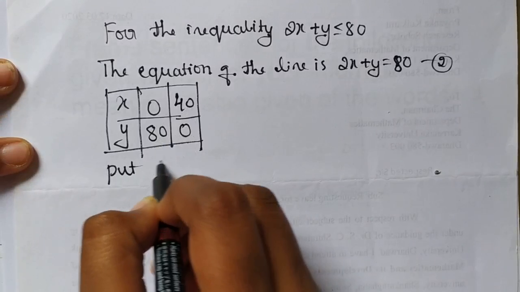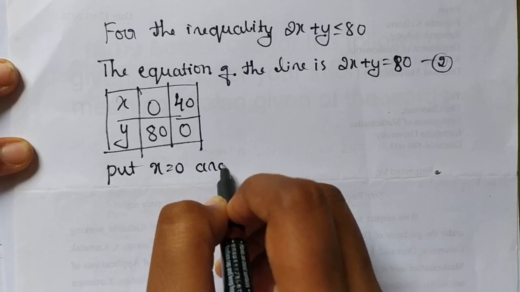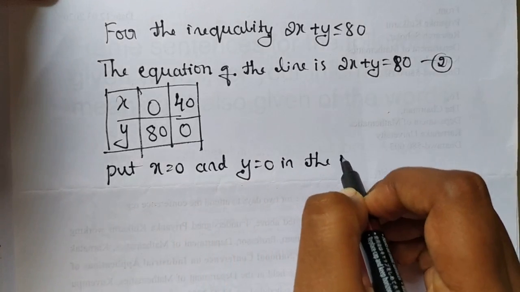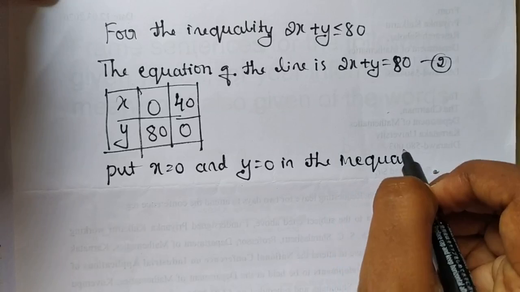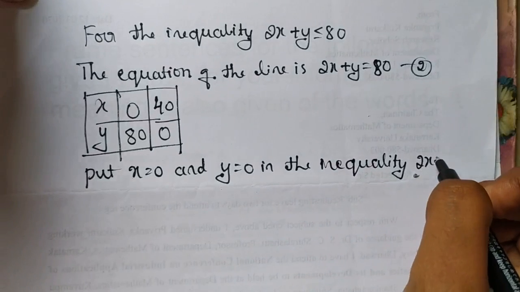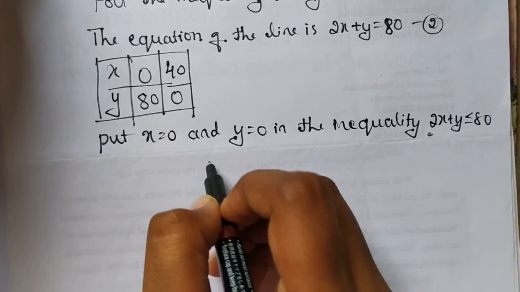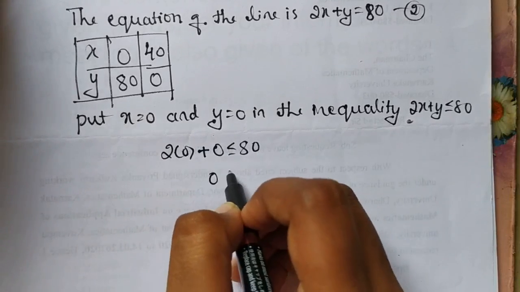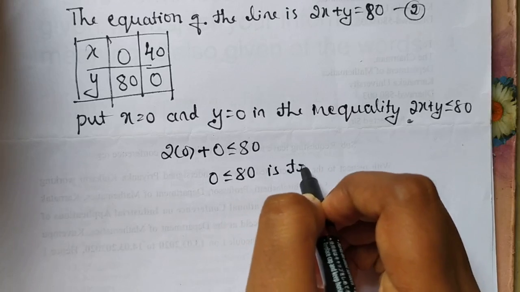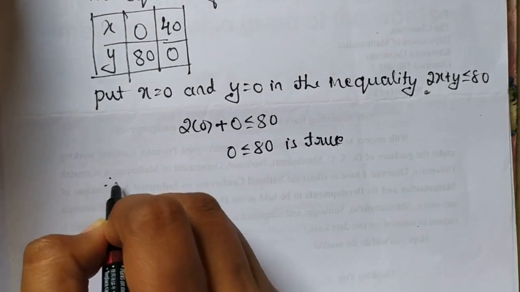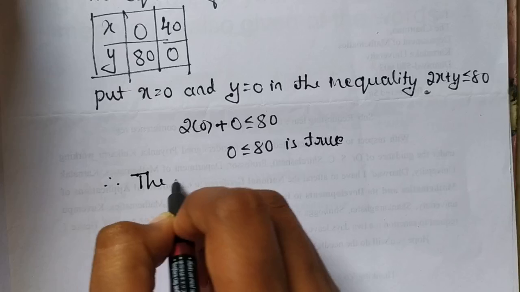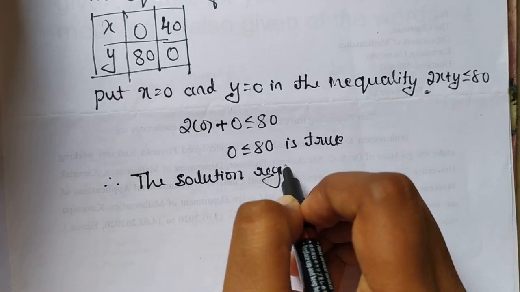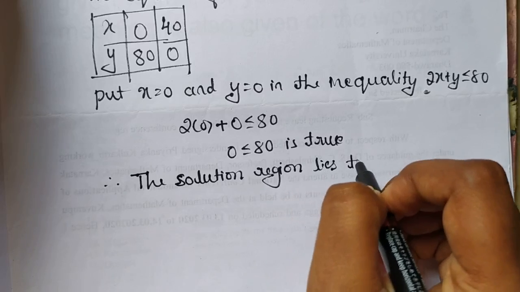Next step is to find the solution region. Put x equals 0 and y equals 0 in the inequality 2x plus y less than or equal to 80. We get 2 into 0 plus 0 is less than or equal to 80. 0 less than or equal to 80 is true. Therefore, the origin satisfies the inequality. The solution region lies towards the origin.